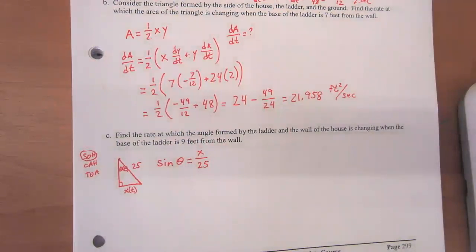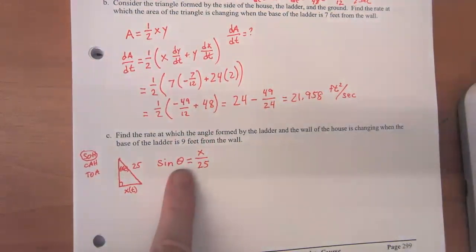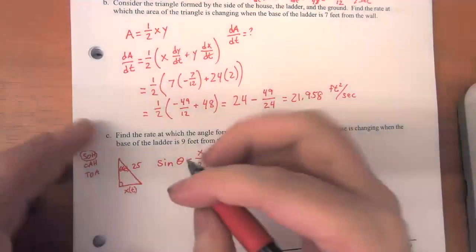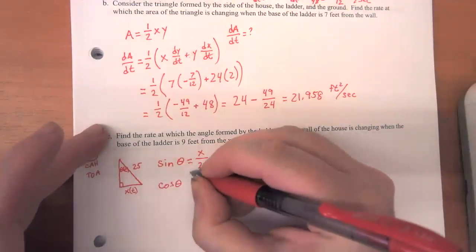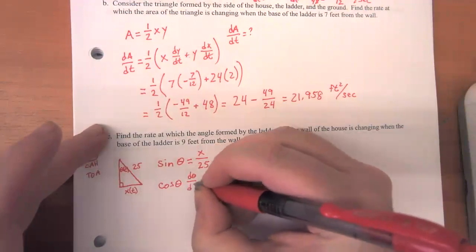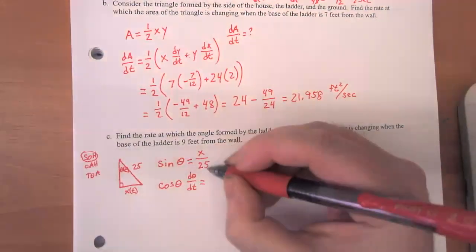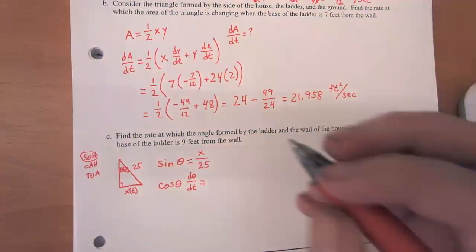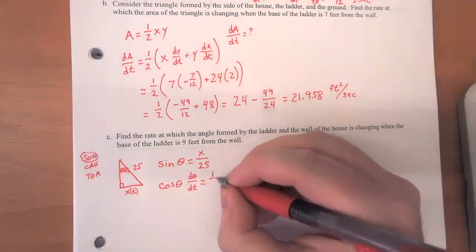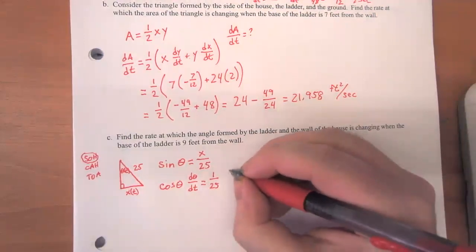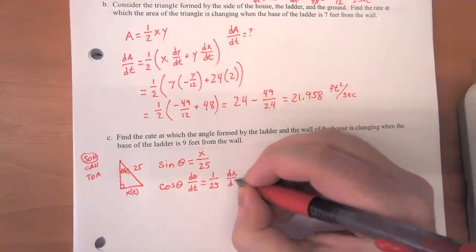And so now that we've got that, we're going to differentiate both sides of the equation with respect to time. And what's the derivative of sine theta with respect to time? Well, the derivative of sine is cosine, so that would become cosine of theta, and then we're going to add that factor of d theta dt. And what's the derivative of x over 25 with respect to time? Well, that's just a linear function, so that's going to be 1 over 25 times dx dt.